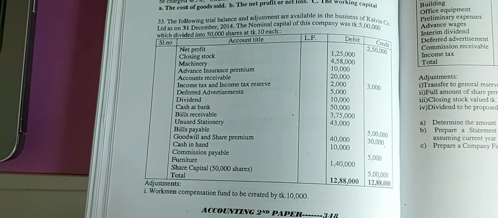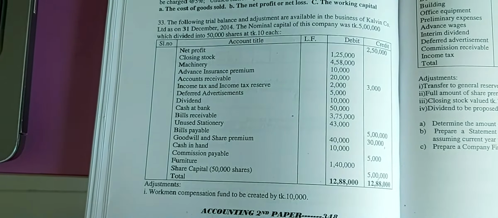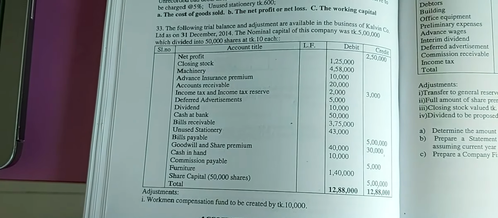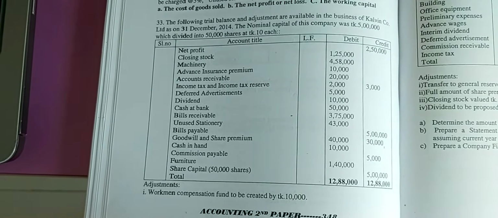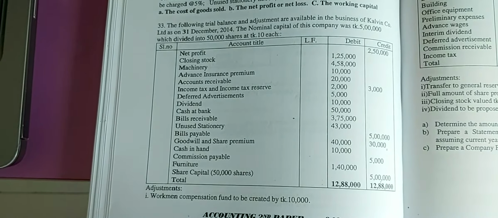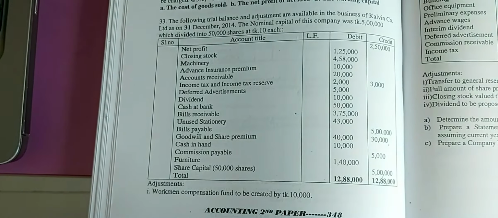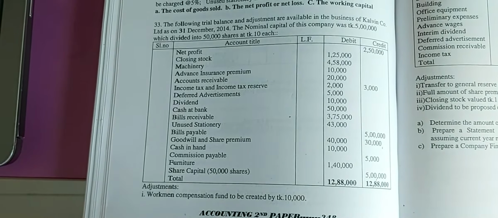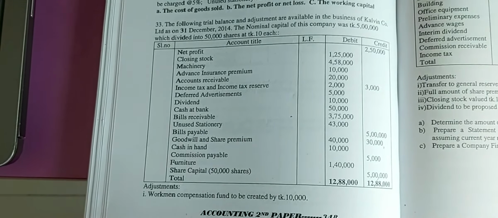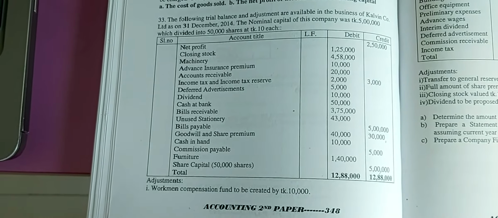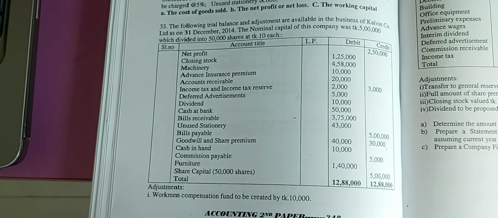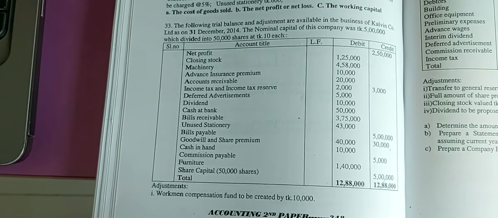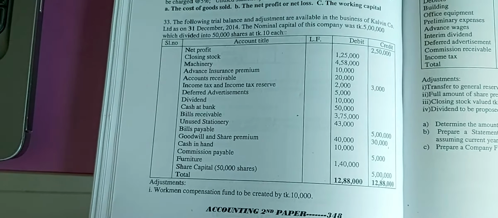The trial balance items are: net profit, closing stock, machinery, advance insurance premium, accounts receivable, income tax and income tax reserve, deferred advertisement, dividend, cash at bank, bills receivable, unused stationery, bills payable, goodwill and share premium, cash in hand, commission payable, furniture, share capital. Total amount of trial balance 12,88,000.